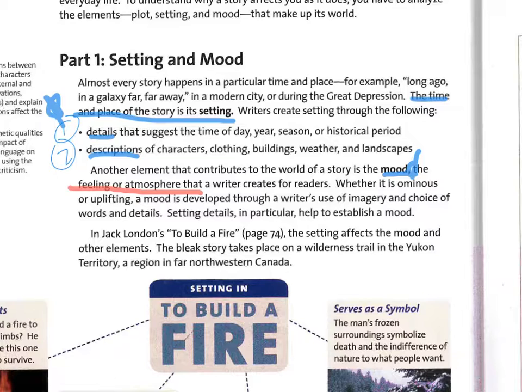We're going beyond those words, and we'll come up with a list throughout the year of different mood words that will help us analyze fiction. Whether it is ominous, dun dun dun, oh no, what's going to happen? Ominous, that's a good mood word. Or uplifting, oh, I love that, that's so wonderful. The dog saved the cat, what a great story. Uplifting, okay? Whether it's ominous or uplifting.